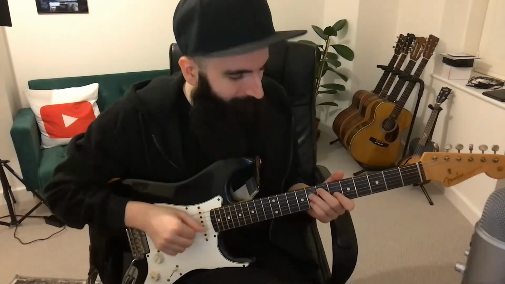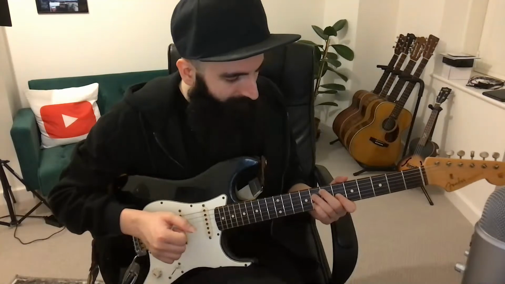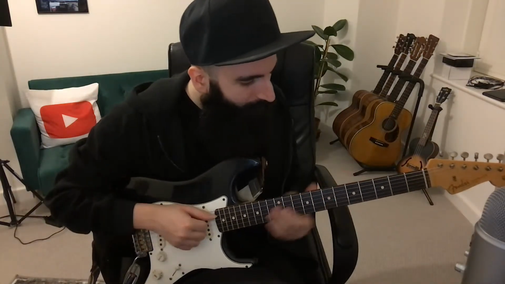That's up to you. After this diminished 7th chord, which could be seen as the extension of our flat 7, a 7 flat 9 chord, but that's not the case here. It's a sharp 4 diminished 7th, really.